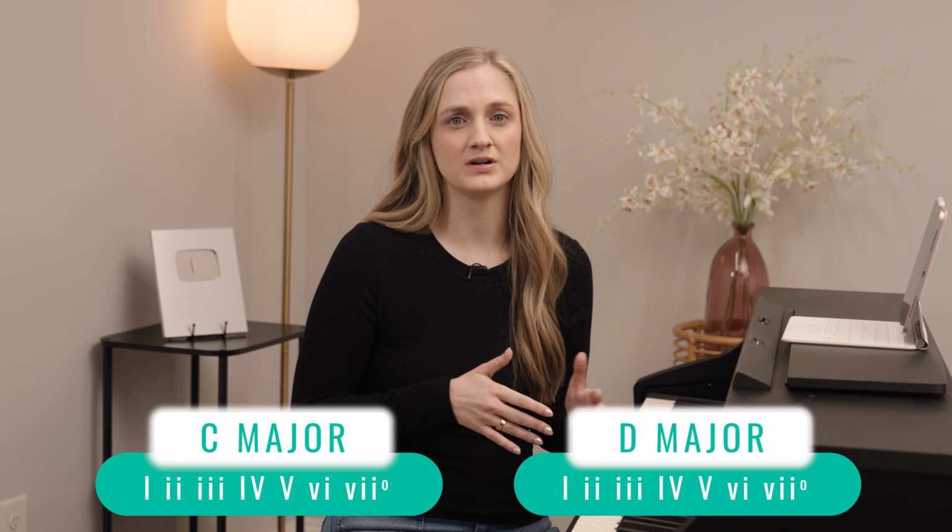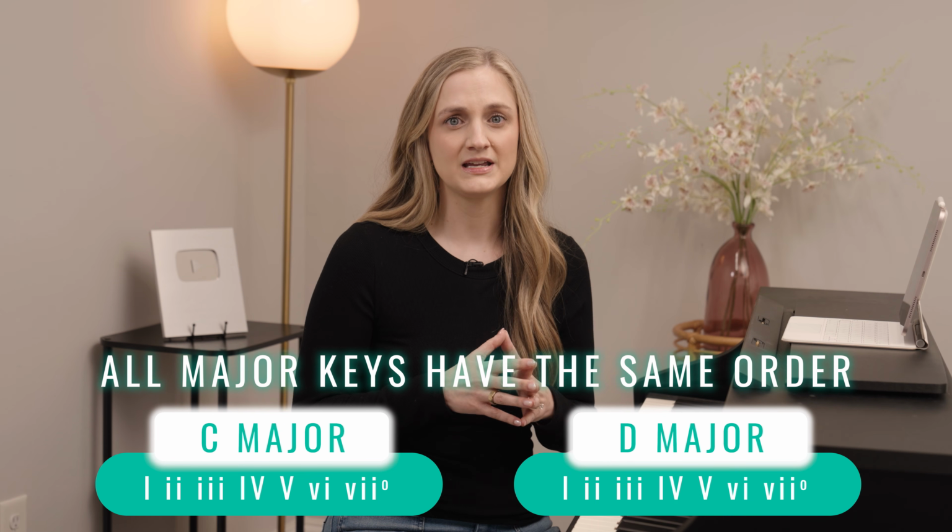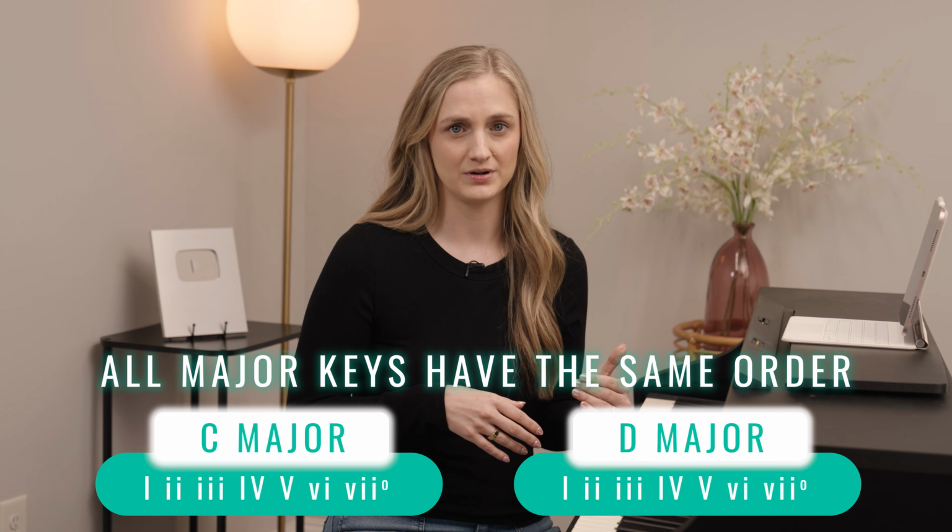If you're not sure what major, minor, and diminished mean, I have a whole video on that. Now here's the magic. If you look at D major and build the chords the same way, even though the notes are completely different, the order of major and minor chords is identical. All major keys have the same order of numbers. The notes change, but the relationships between the chords stay exactly the same.